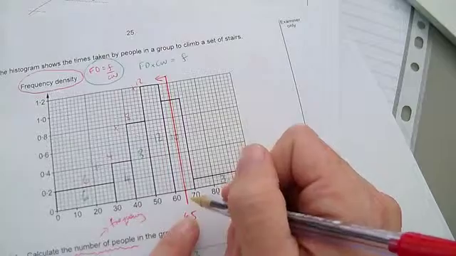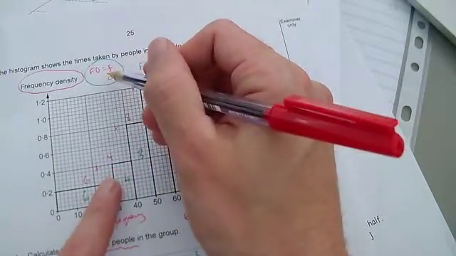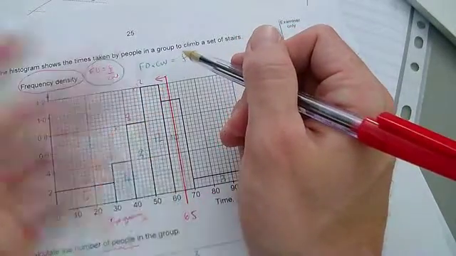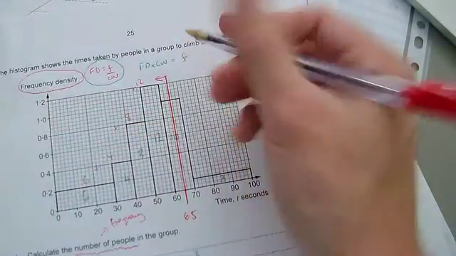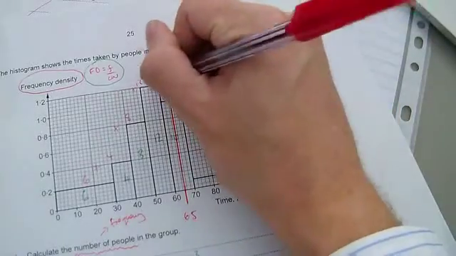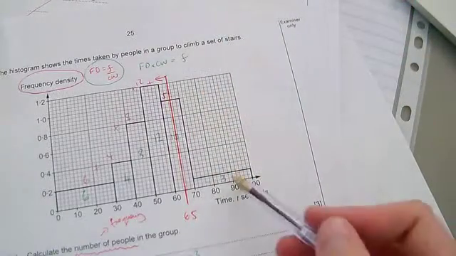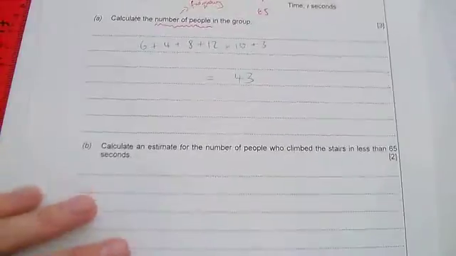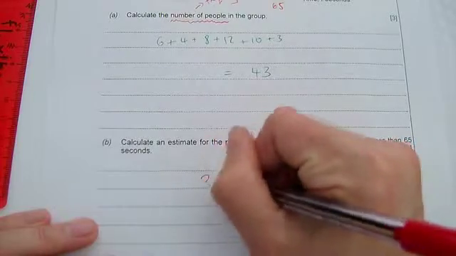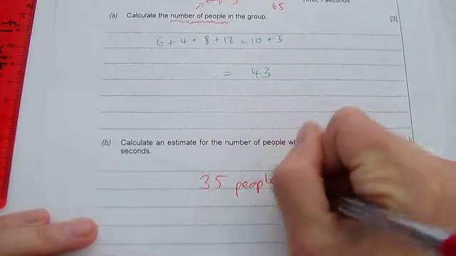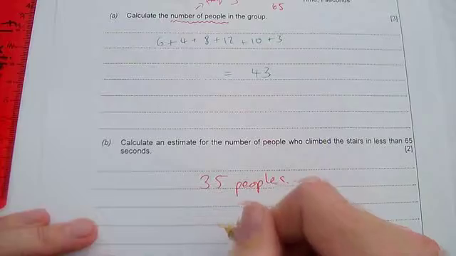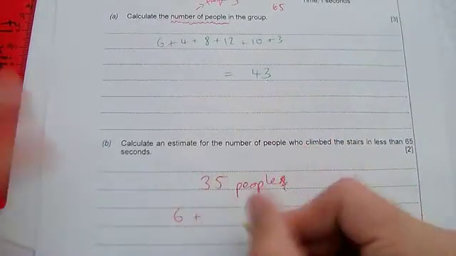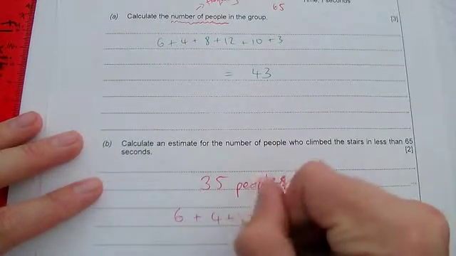But if it was like 62 seconds, I'd have to use this formula here again, and then work out, so it'd be a group width of 2, frequency density 1, 1 times by 2, so it'd be 2 people. But in this case, it's quite simple, it was plus the 5. Or I could have said that's 43 there, take off the 3 there, and then take off 5, 35. So there's a couple of different ways you can work that out. So my answer is 35 people. Make sure you do write people. Don't write peoples. That's your fault. 6 plus 4 plus 8 plus 12 plus the 5.